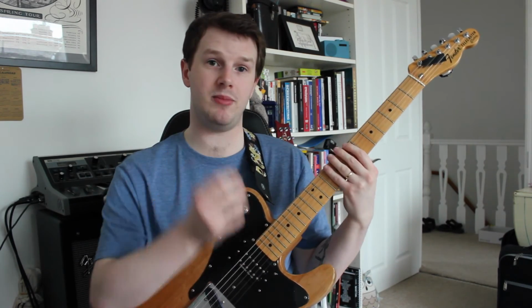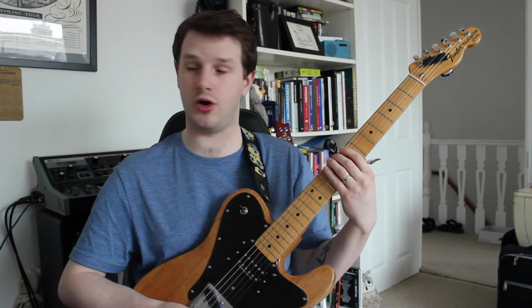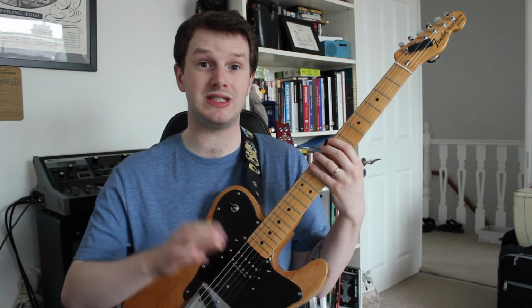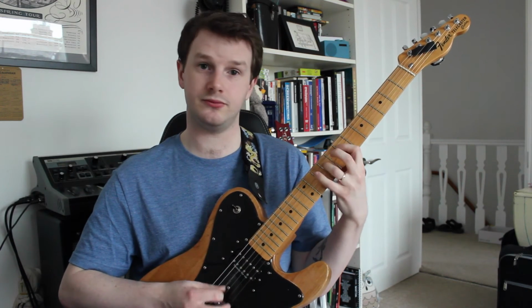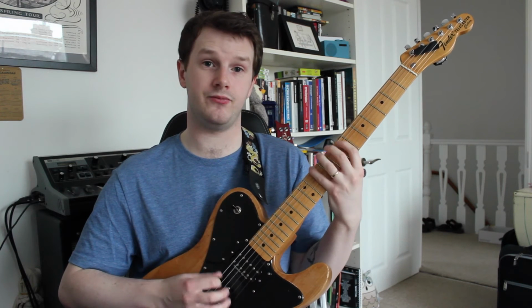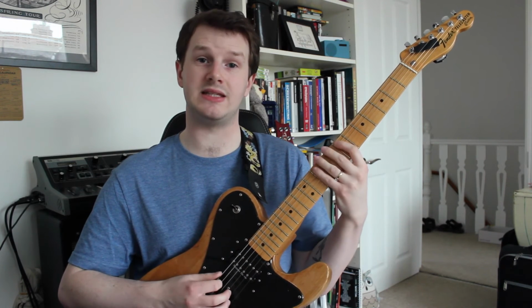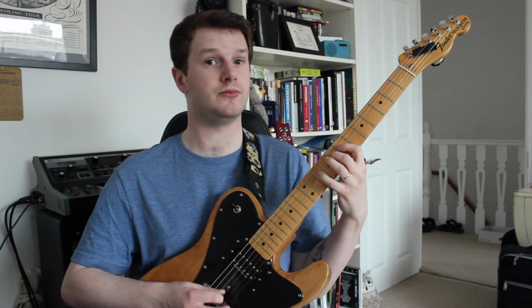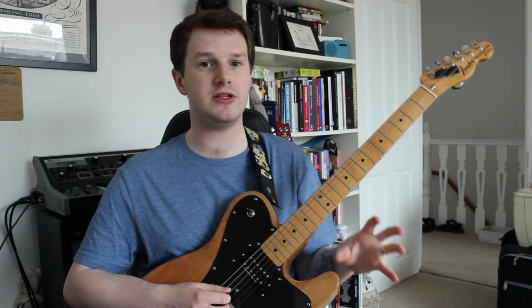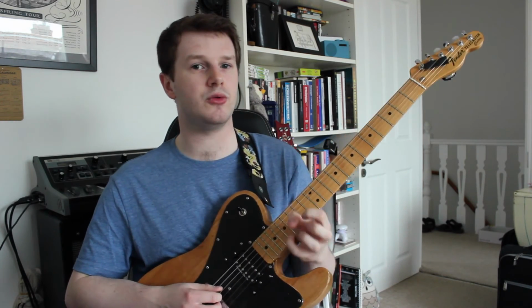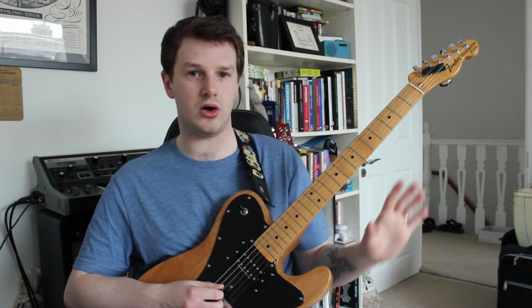So let me play the 3 major type modes over a C drone. Here's C major or C Ionian, C Lydian, and C Mixolydian. All very, very similar, but very, very different when used in context, and could create a whole different palette of sound.